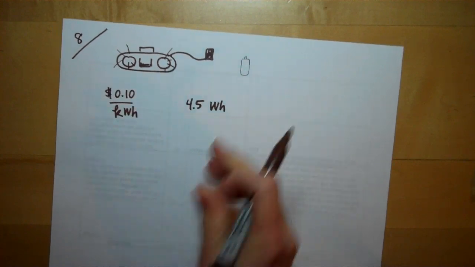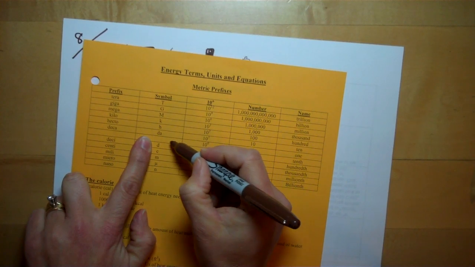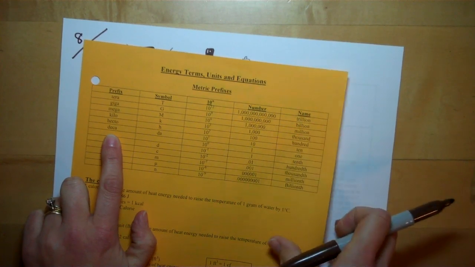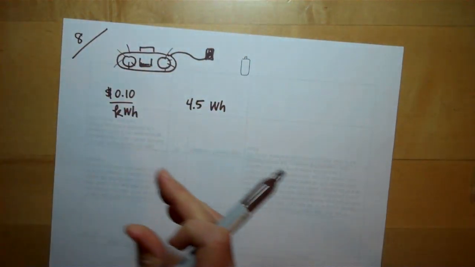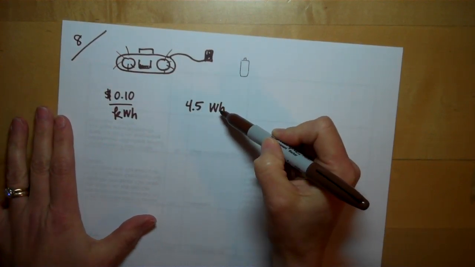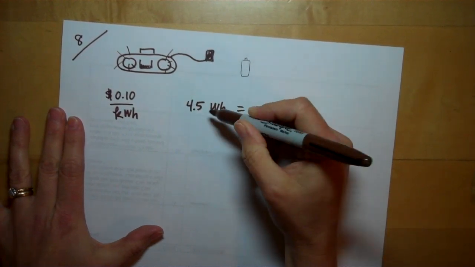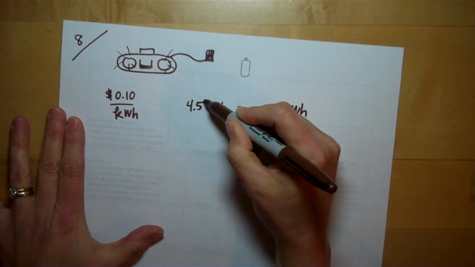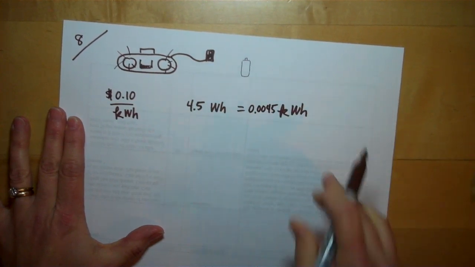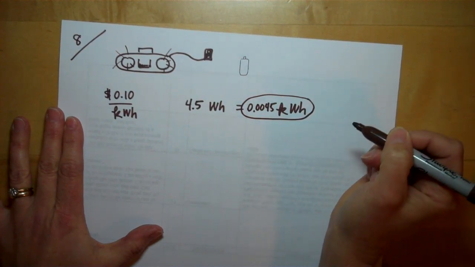If you look at your conversion sheet, a watt hour would be here with no prefix. So kilowatt is 10 to the 3 more, is 1,000 times more. Just the same way a kilometer is 1,000 times more than a meter. So a kilowatt hour is 1,000 times bigger unit. So if you're going to convert to this bigger unit, it's going to be fewer of these. So you're going to need this number to get smaller because your unit is getting bigger. So it's 0.0045 kilowatt hours. So that's how many kilowatt hours your battery is supplying.